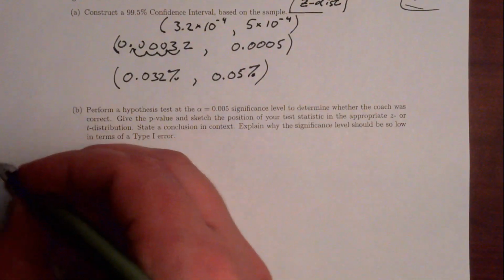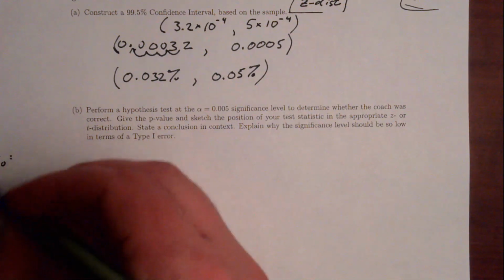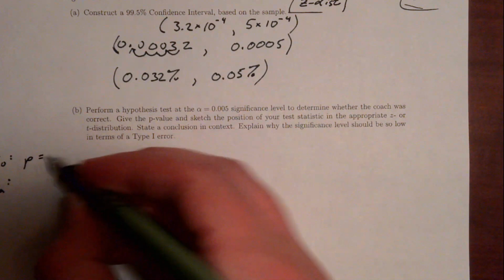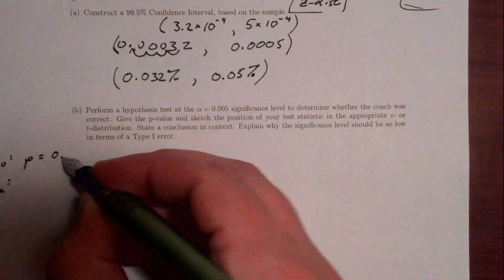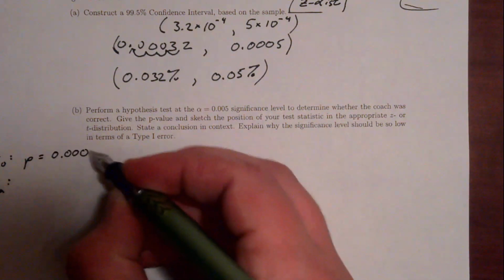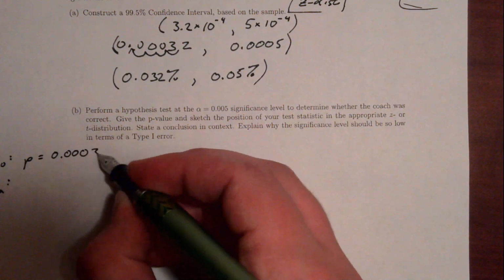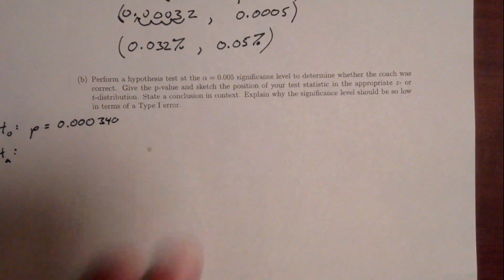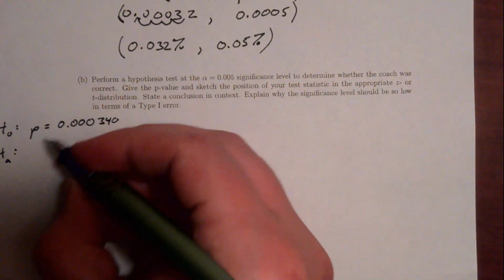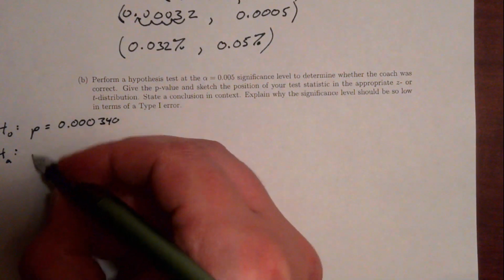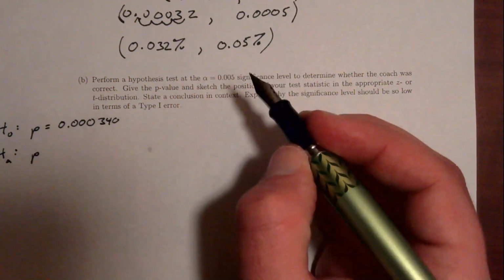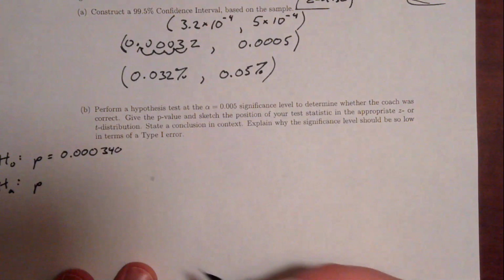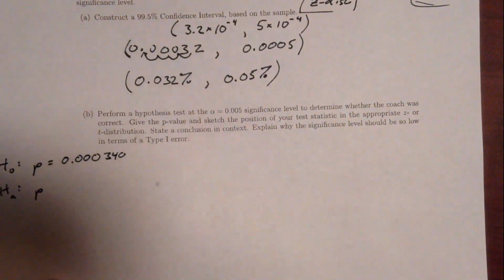So, null, alternative. Talking about a proportion here. 0.0341. So proportions, you can make it a percent. That wouldn't be terrible, but it's better to just put it in as a decimal. It says greater rate, so that means P is supposed to be in an alternative hypothesis.